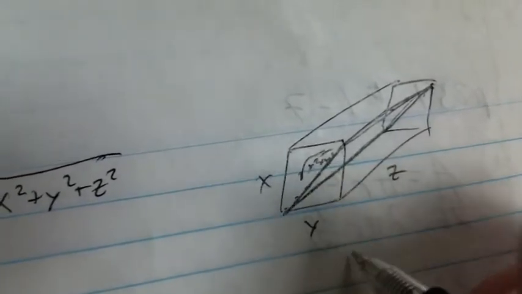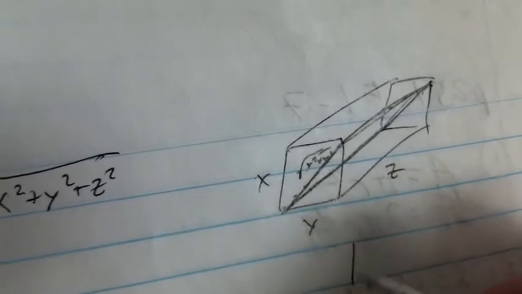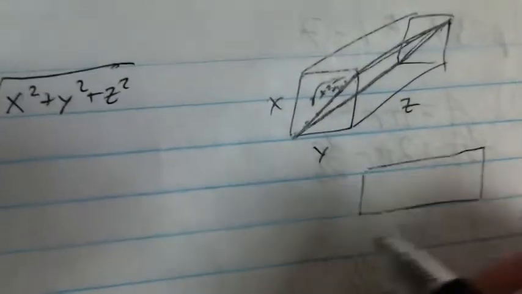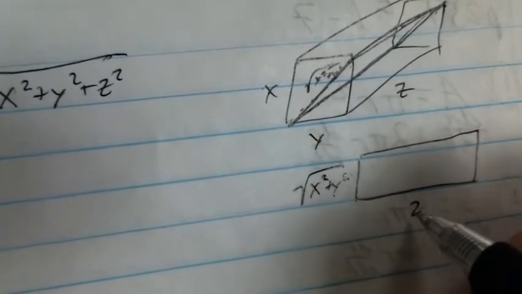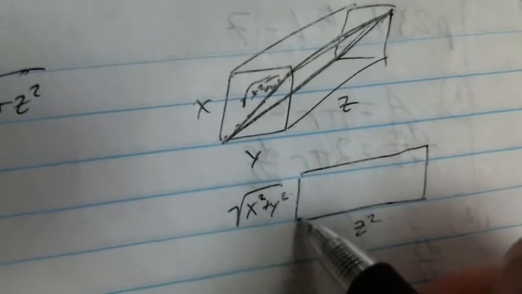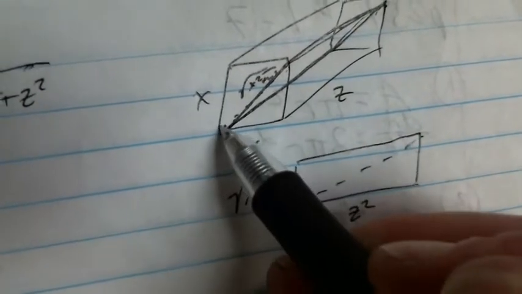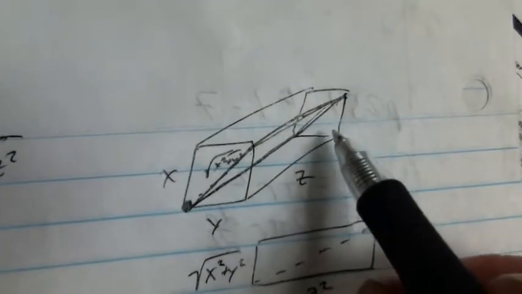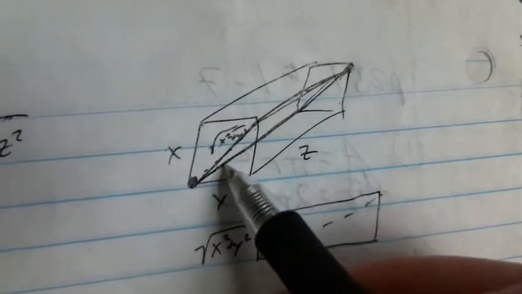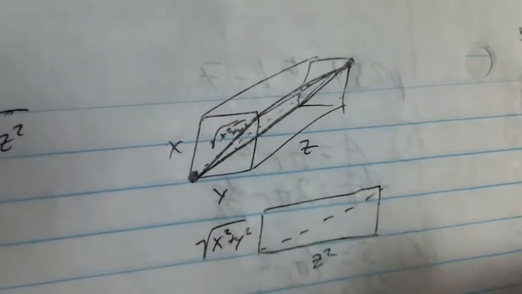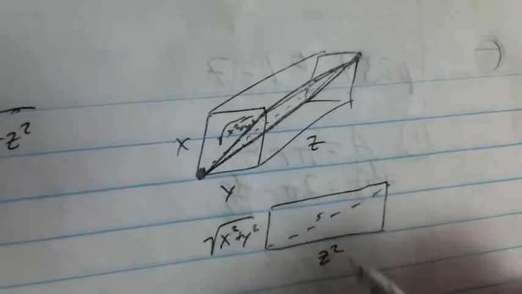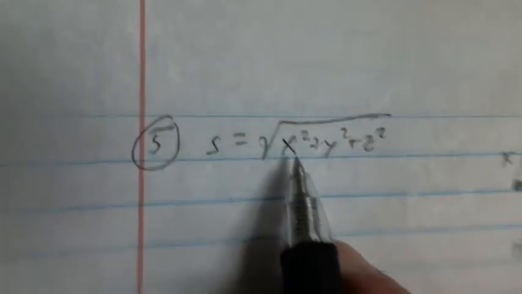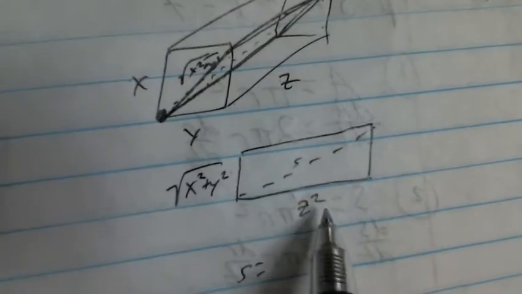A plane that runs through that plane, if we look at it on edge, this is going to be the square root of x squared plus y squared. This is going to be z in length. So we're talking about this distance here, from this point, bottom corner, to this point, top corner. And when you do the Pythagorean theorem on here, we get this length S, and S is equal to exactly this, because it's this squared plus this squared, square root.